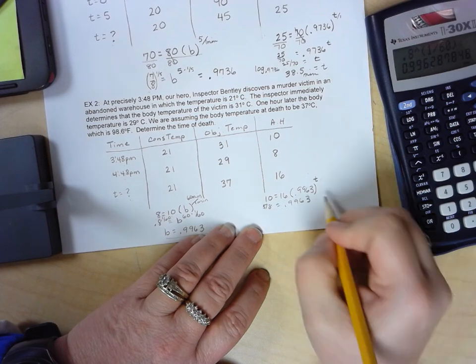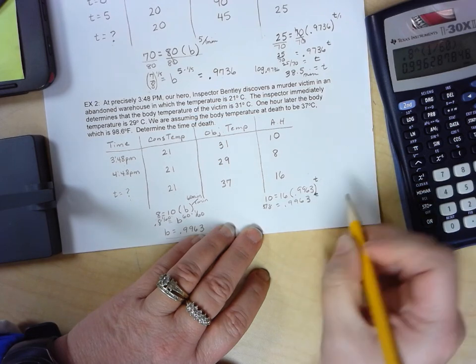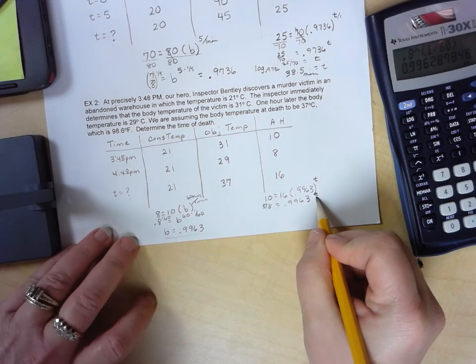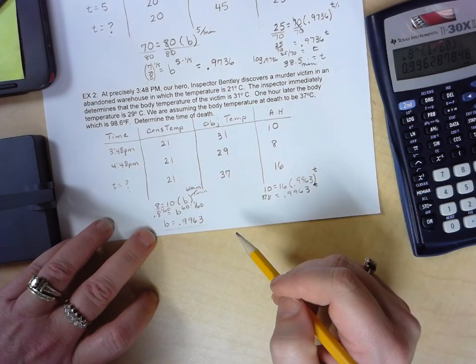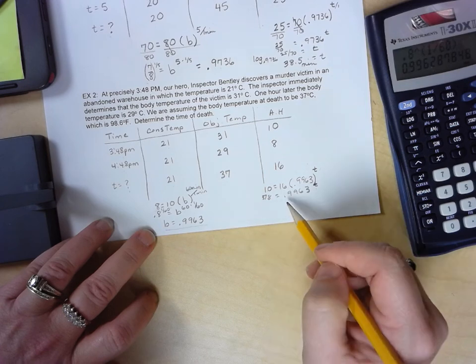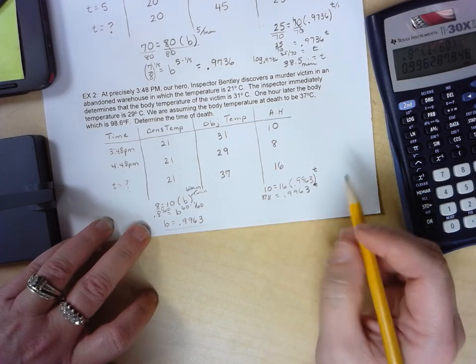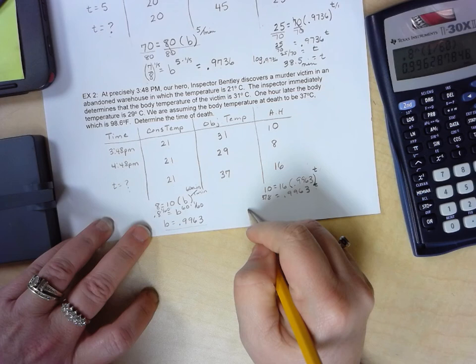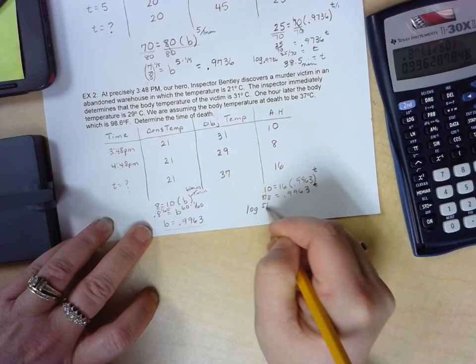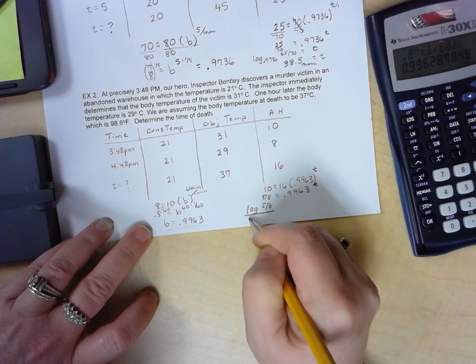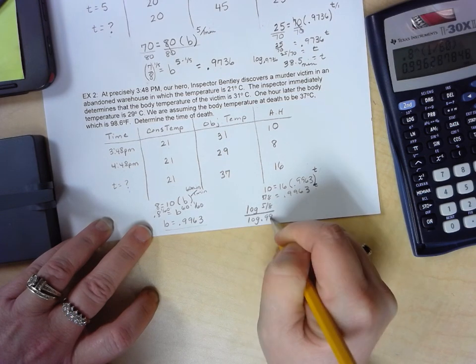Again, solving for an exponent, which just happened to be that both of these were solving for an exponent. You might not be solving for an exponent. We'll look at that later. This becomes the log of 5/8 divided by the log of the base, which is 0.9963, is equal to our time.